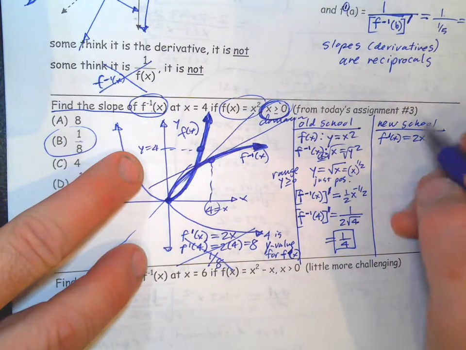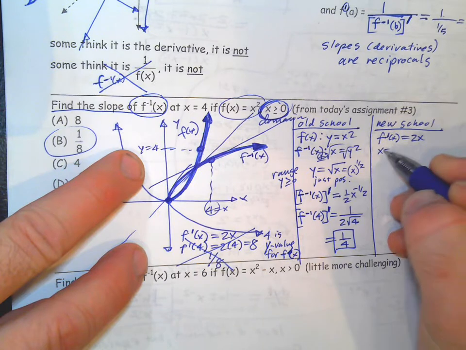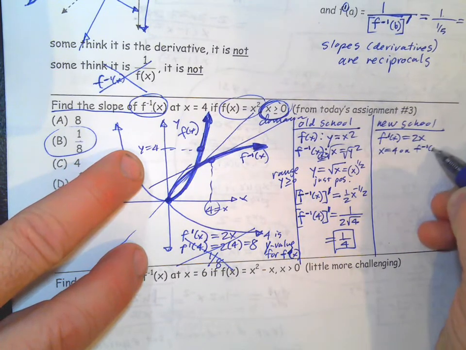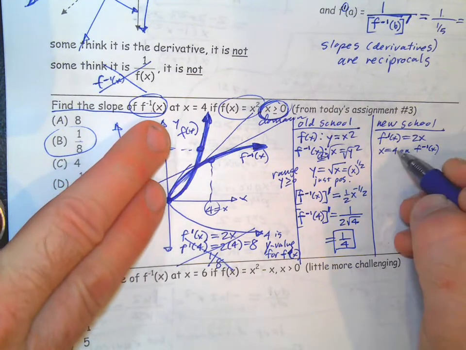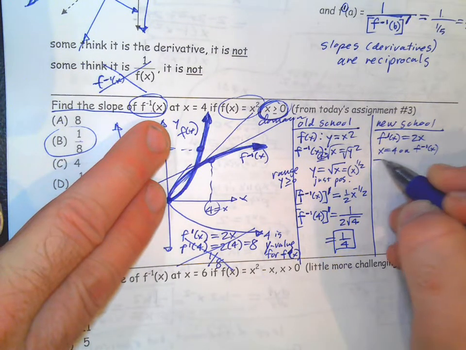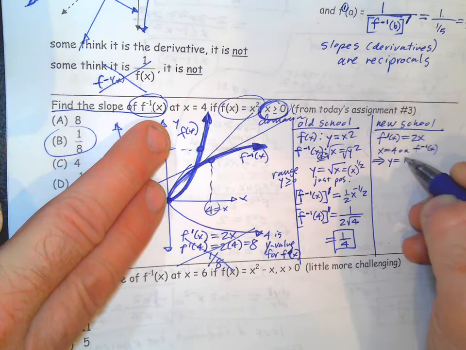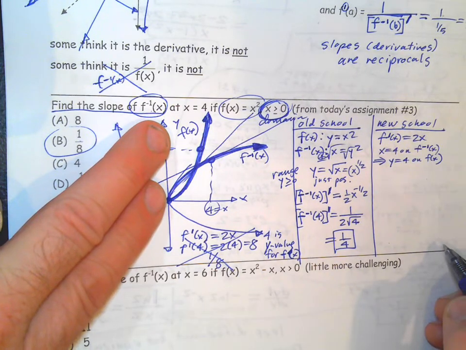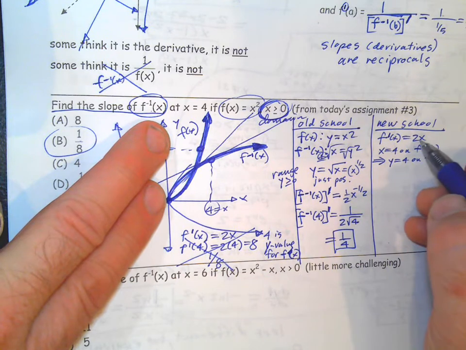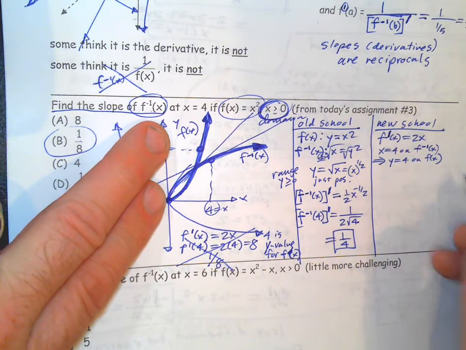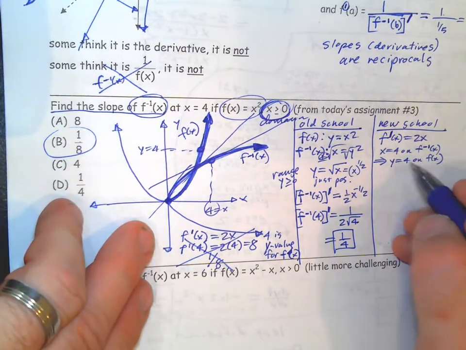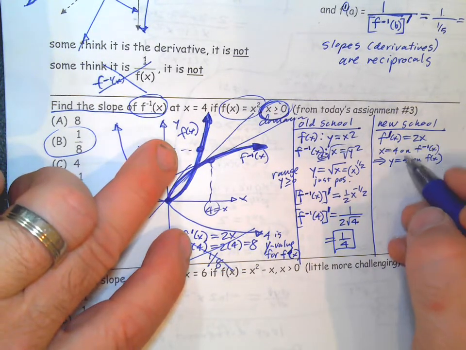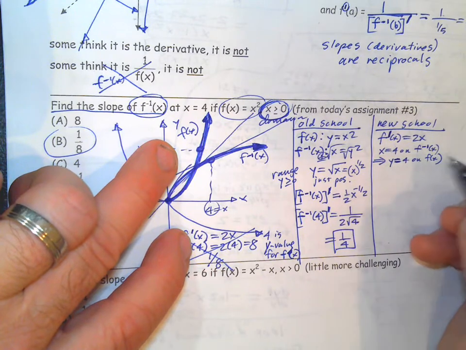The problem is x equals 4 is on the inverse function, because that's the function we're trying to find the slope of. That means y equals 4 on the original function, right? And we've got to find the right x value to plug into the original function's derivative. It's not 4, okay? If we know the y value, though, this is something you learned a long time ago in math, you should be able to find the x.